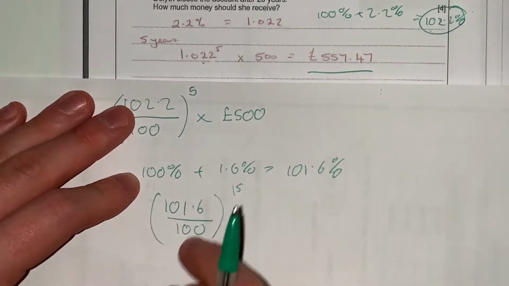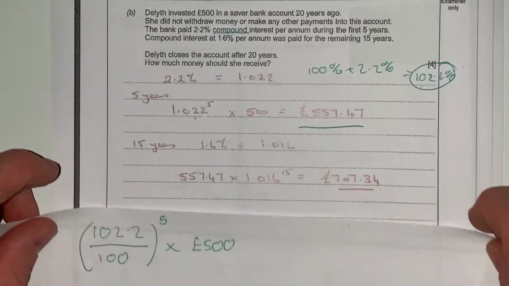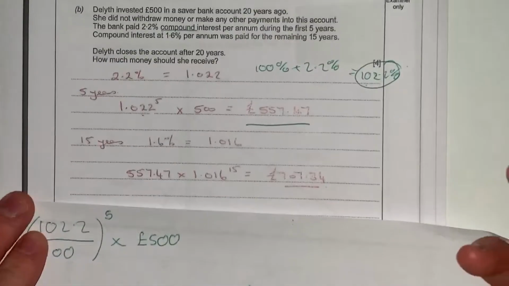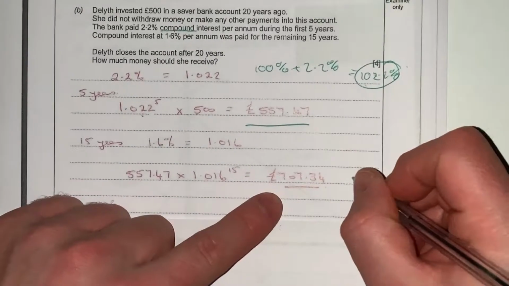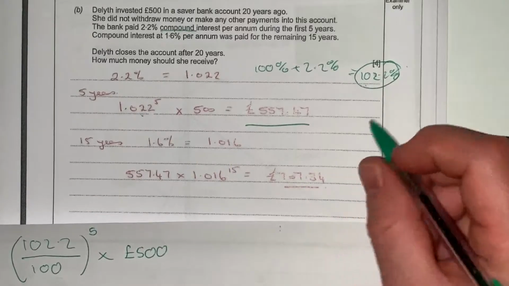Okay, so just a slightly different way of writing it. Whereas here we've done it as a decimal, I write it as over 100. Both methods work. So for your final 2 marks, it's going to be your method here, and then the answer is £707.34 in the bank.